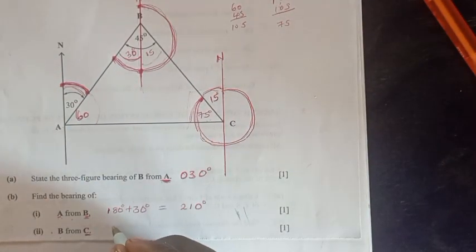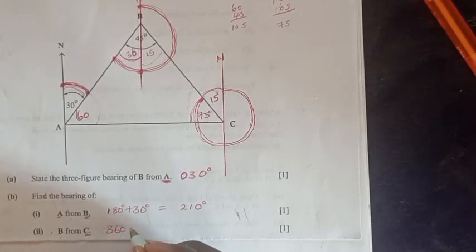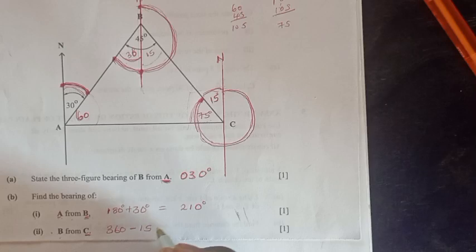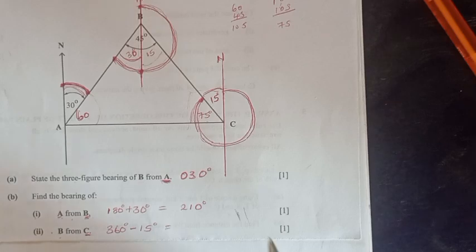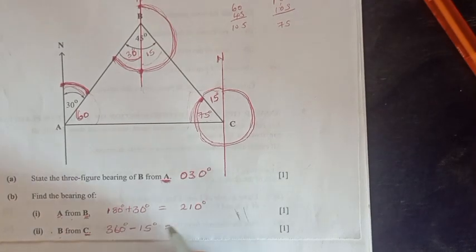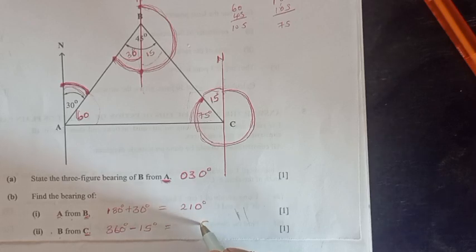So the way to go is to subtract 15 degrees from 360, which is a complete revolution. So 10 minus 5 is 5, 5 minus 1 is 4, then we have 3.